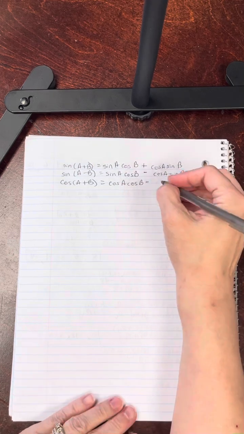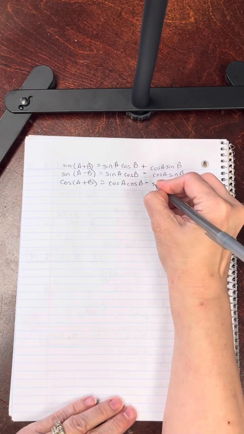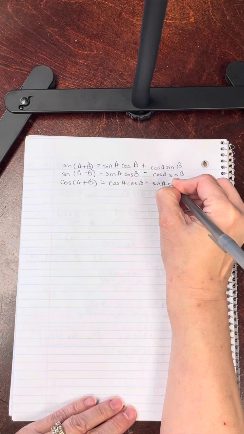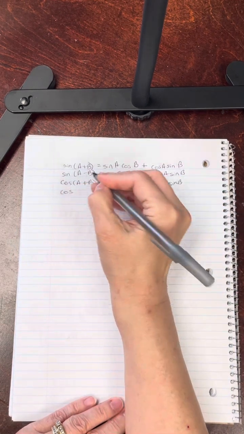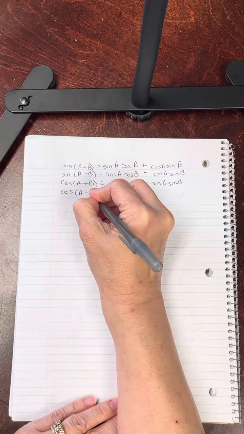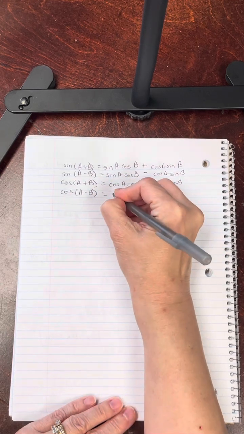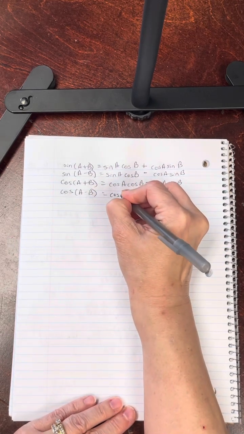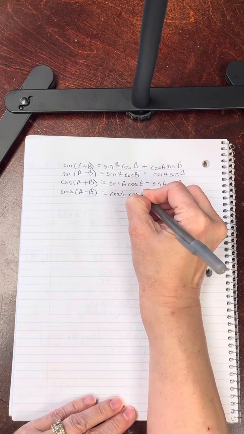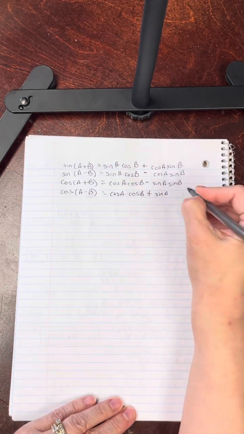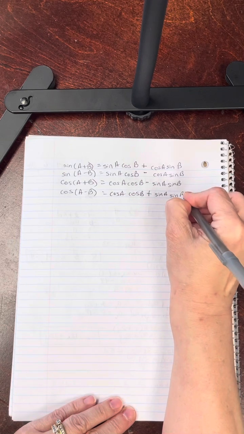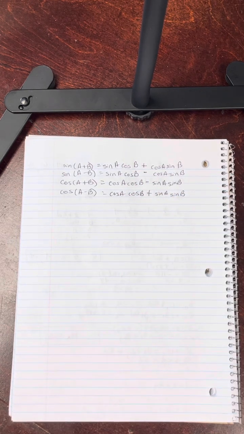With sines, you kept the signs the same. And then sine A, sine B. I find that one a little bit easier to memorize, but cosine A minus B is going to give you cosine A, cosine B plus, as you expect, sine A, sine B. So there are the four new formulas.